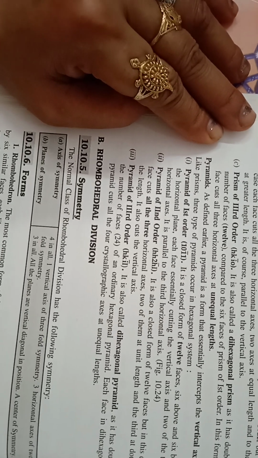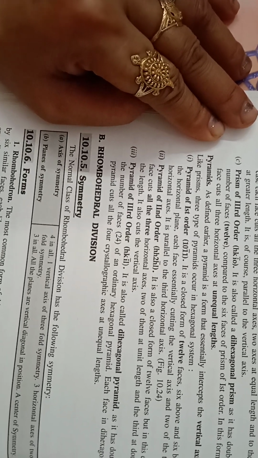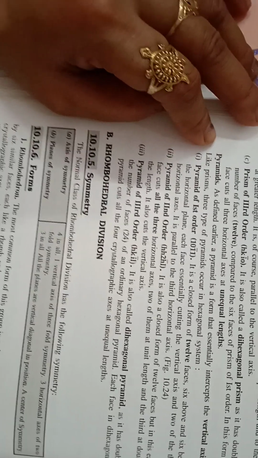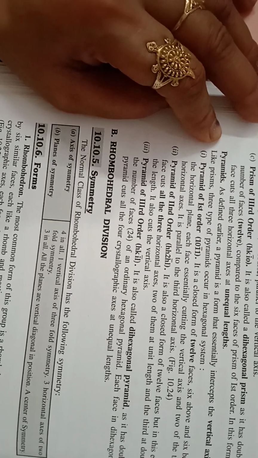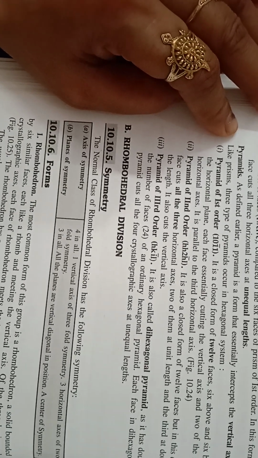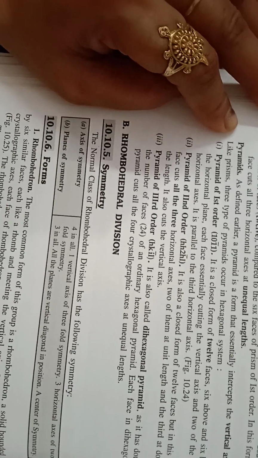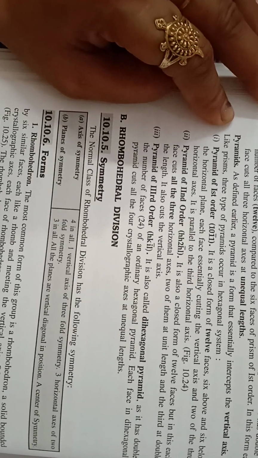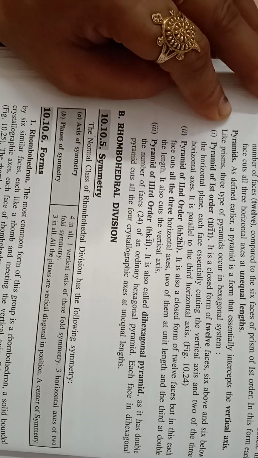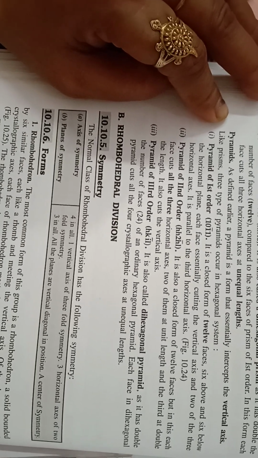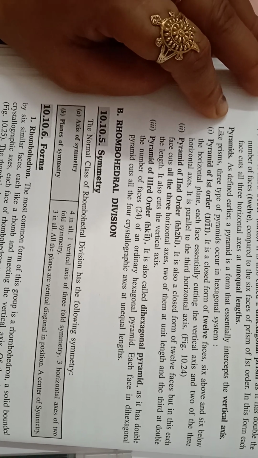Pyramids, as defined earlier. A pyramid is a form that essentially intercepts the vertical axis. Like prisms, three types of pyramids occur in the hexagonal system. Pyramid of first order, 1 0 -1 1, is a closed form of 12 faces, 6 above and 6 below the horizontal plane. Each face essentially cuts the vertical axis and two of the three horizontal axes. It is parallel to the third horizontal axis.